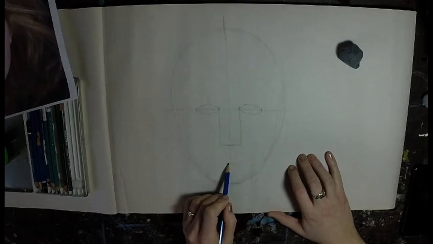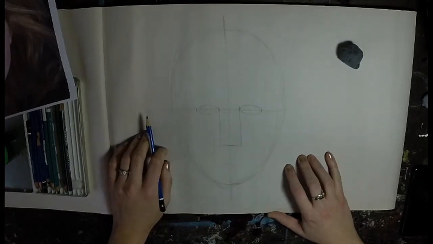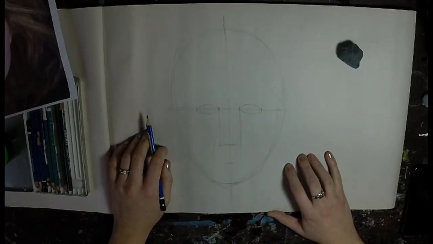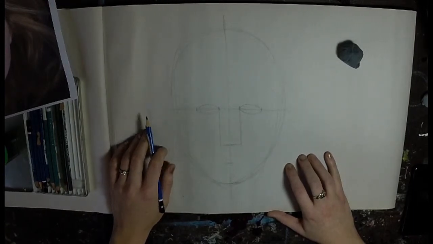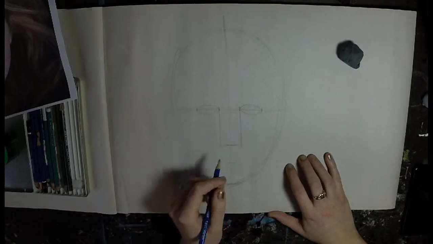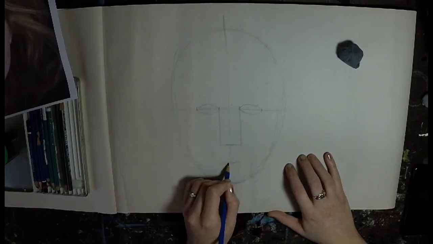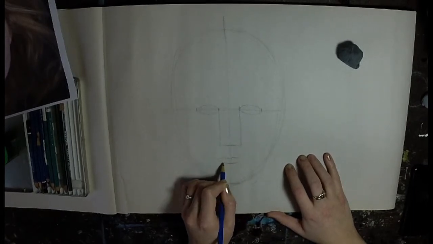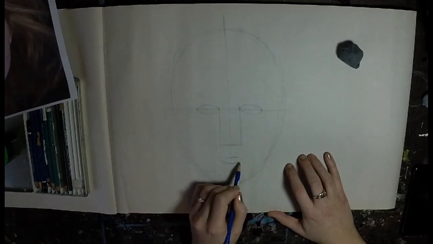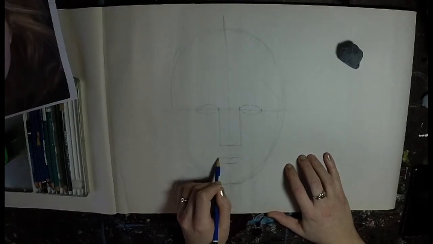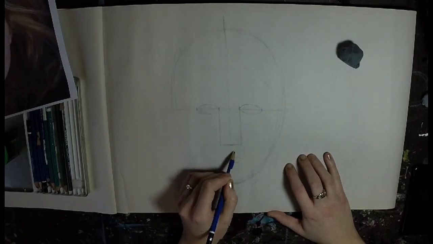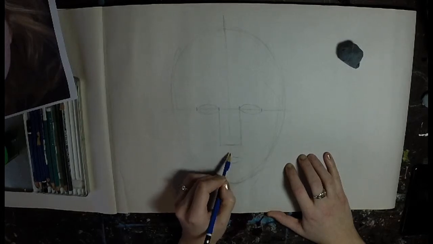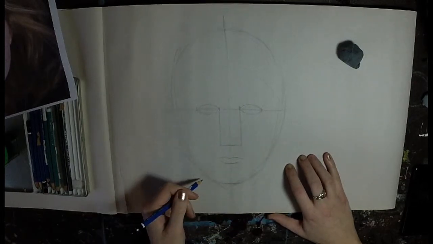Exactly. So this line, most of us are going to want to think it's the middle of the mouth where our two lips meet. However, it is not the middle. This is where the bottom of the lips fall. So if I were to draw some lips here, this is the bottom of the lips. That's very important that you remember that. Otherwise, you're going to have this huge amount of space between your nose and your lips, and it's going to look pretty awkward.